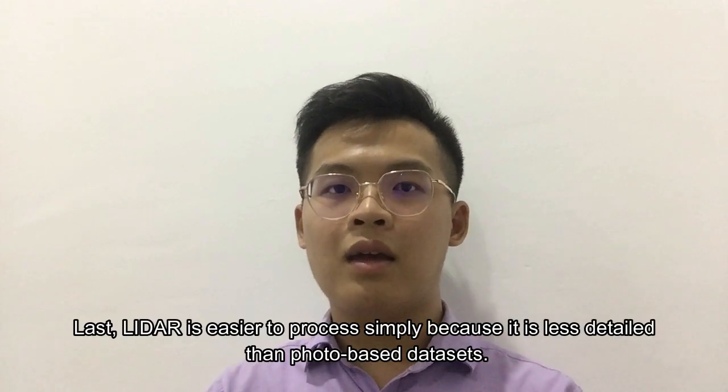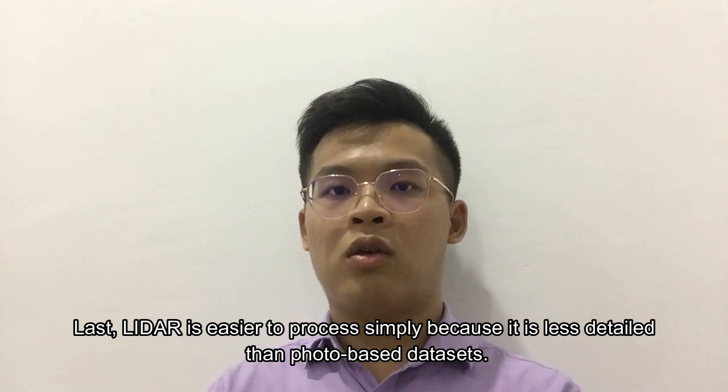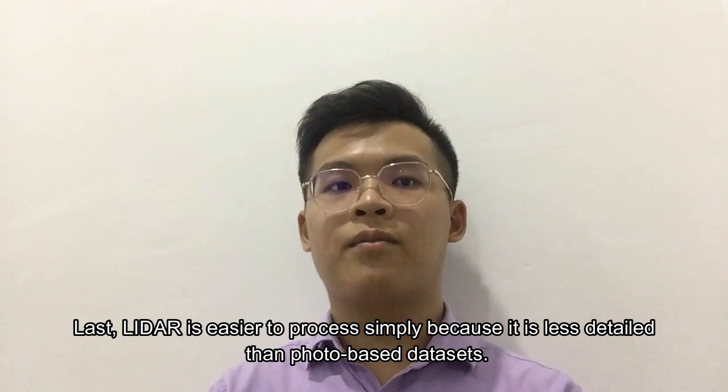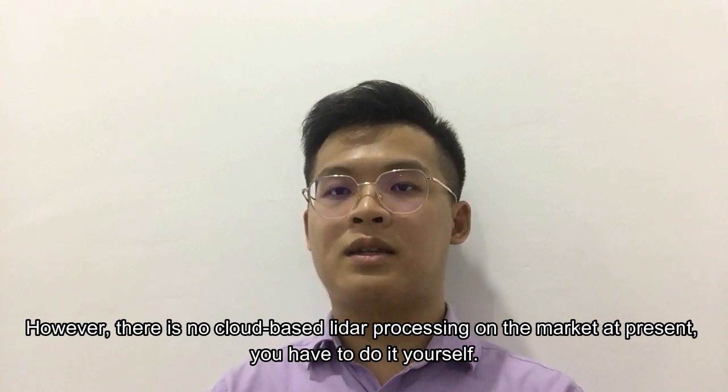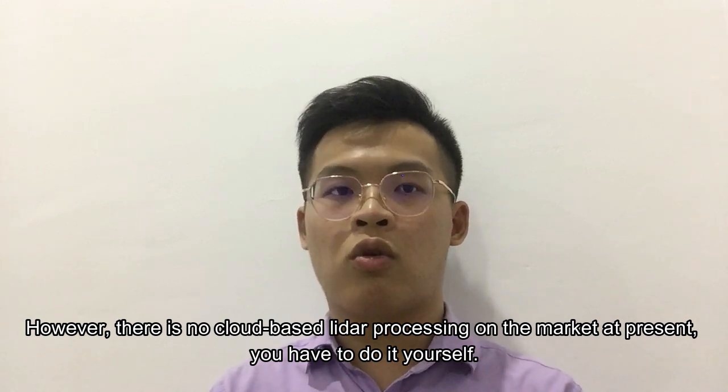Last, LiDAR is easier to process simply because it is less detailed than photo-based datasets. However, there is no cloud-based LiDAR processing on the market at present. You have to do it yourself.